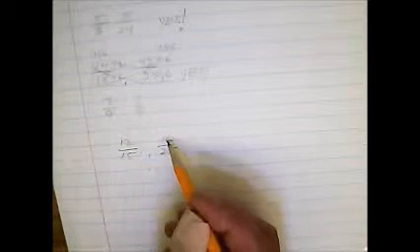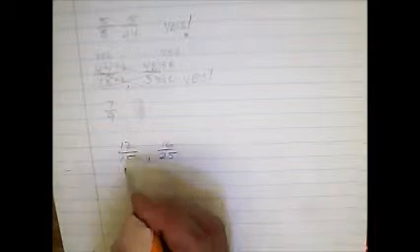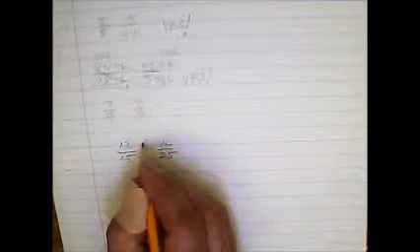Can we simplify 12 to 15? Can we simplify 16 to 25? Let's talk about 12 to 15. Is there a number that could go into both 12 and 15? What would that be? 3, right? So I could divide by 3 here and divide by 3 here, and that brings me down to 4 to what? 4 to 5.